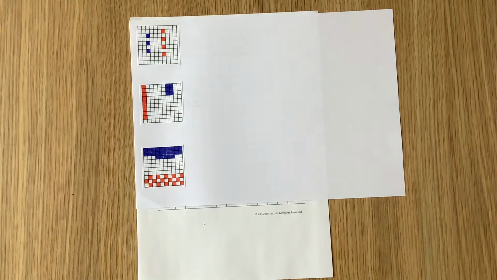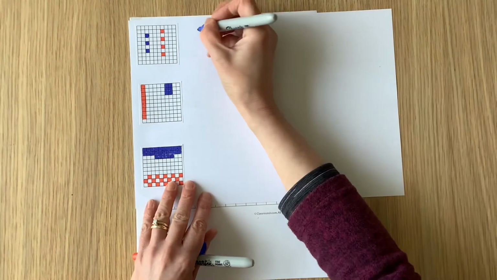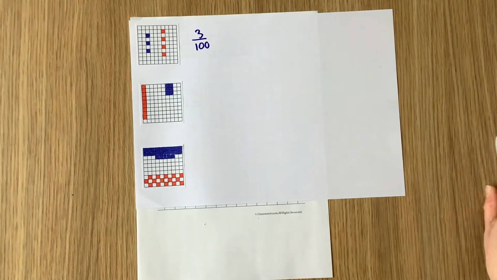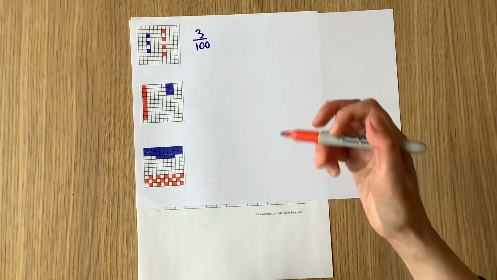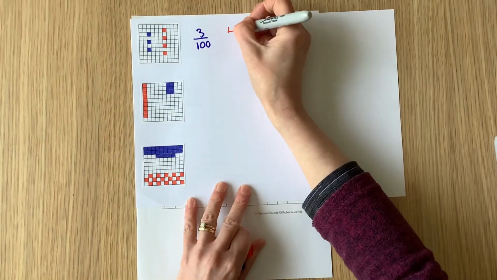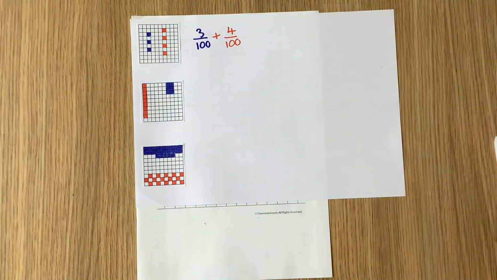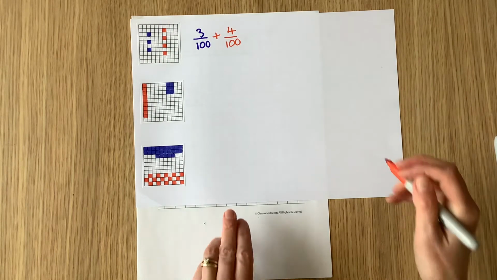How many of them have been coloured in blue? Well, I could say that 3 out of the 100 have been coloured in blue. How many have been coloured in with orange? I've got 4 hundredths. Now, what would I get if I added those together?